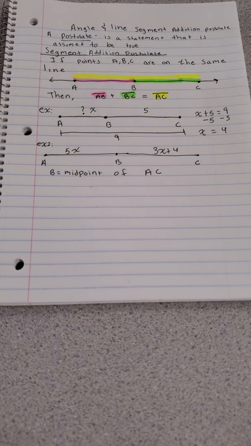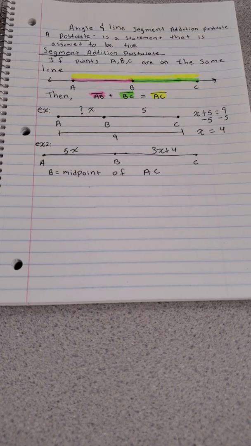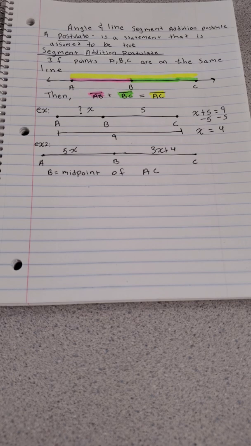and we can find that that segment is equal to 4. So in the second example, it gives us something very similar, but it says B is the midpoint of AC. We haven't really talked about what midpoint means, but based on its name, it's just the point that's in the middle of two other points. So it is the halfway point, or it cuts it in half.